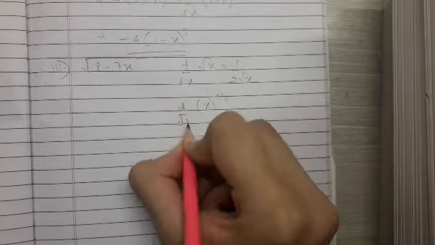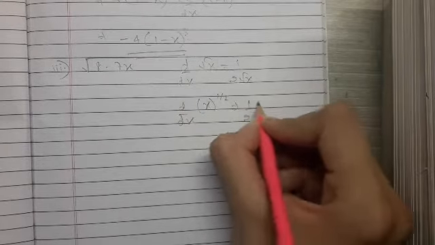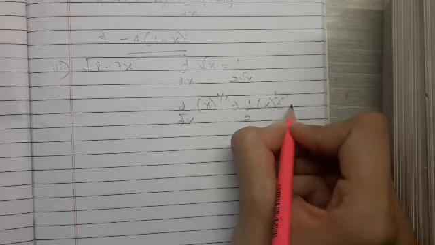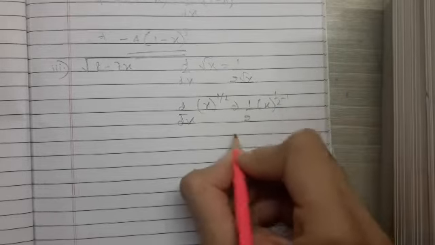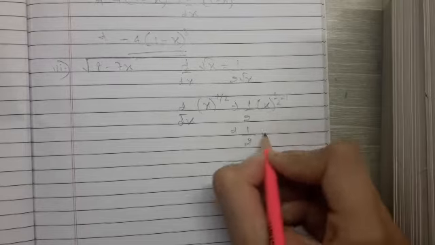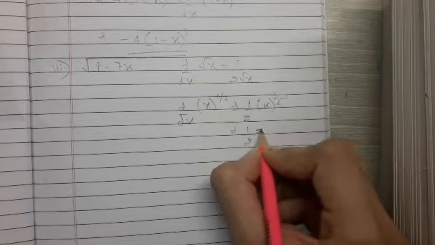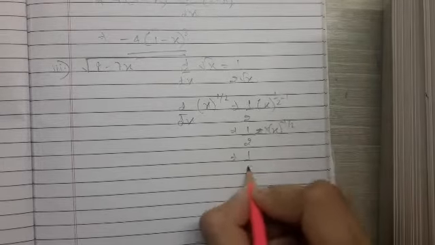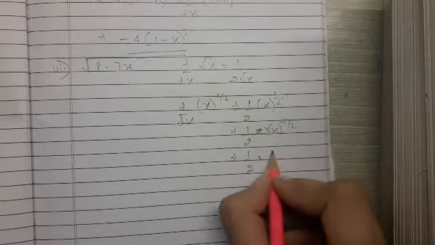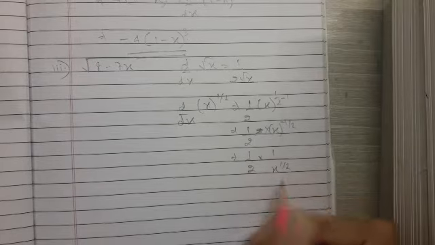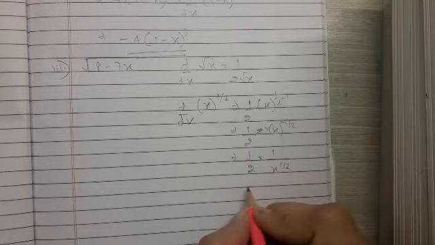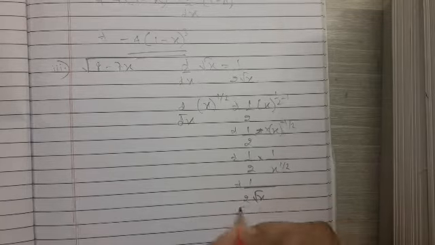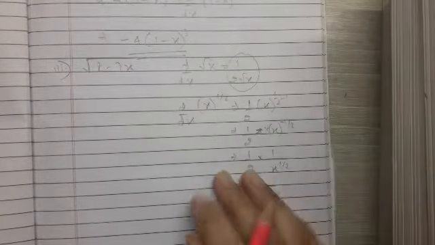The differentiation of x raised to half would be half into x raised to half minus 1, which is minus half, so we have 1 by 2 into x raised to minus half, which becomes half into 1 upon x raised to half, and x raised to half is root x. So basically it becomes 1 by 2 root x. This is how we arrived at 1 by 2 root x.